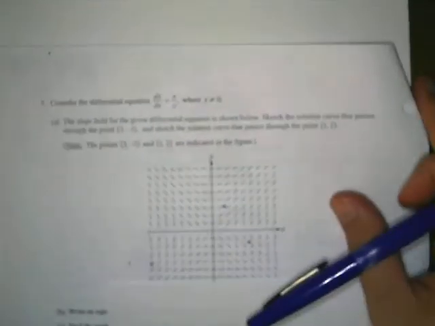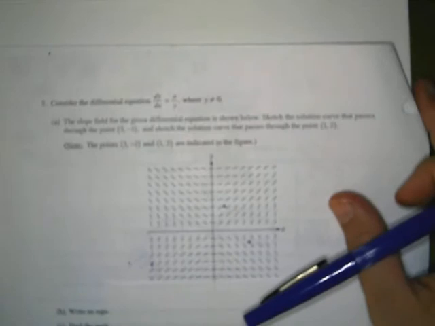Okay, go ahead and flip. Two more to go through here. Okay, consider the differential equation dy over dx equals x over y. The slope field for the given differential equation is shown below. Sketch the solution curve that passes through the point (3, negative 1), and sketch the solution curve that passes through the point (1, 2). Okay, so (3, negative 1) is here.